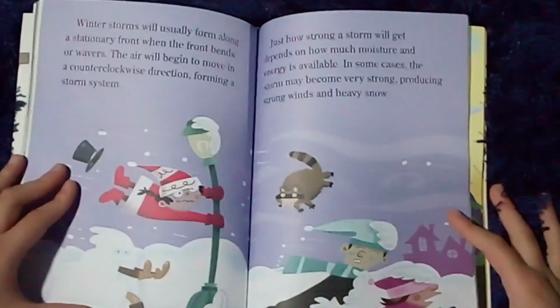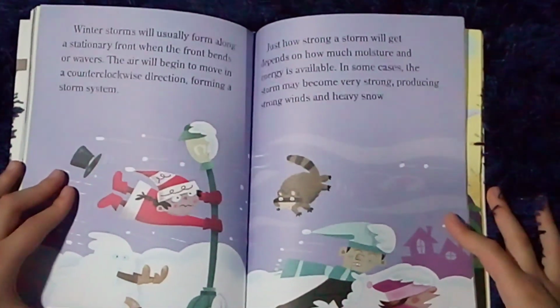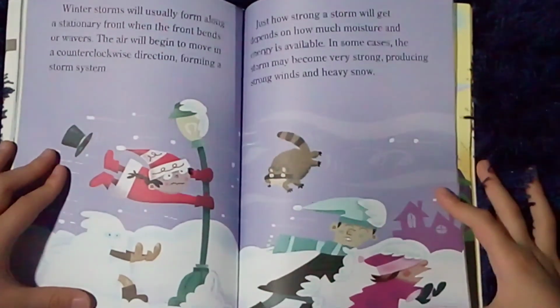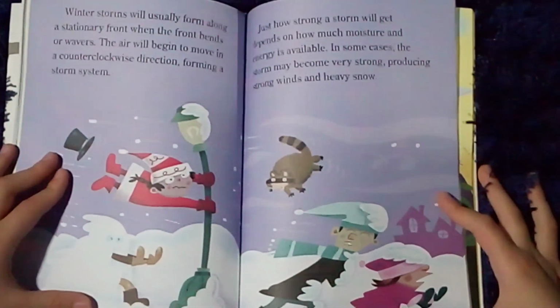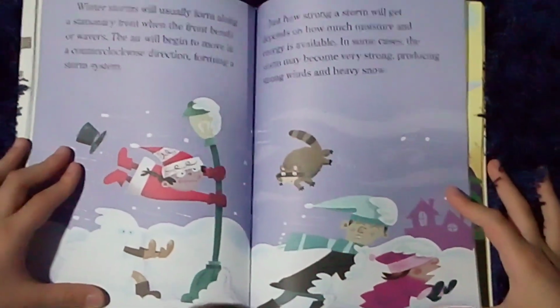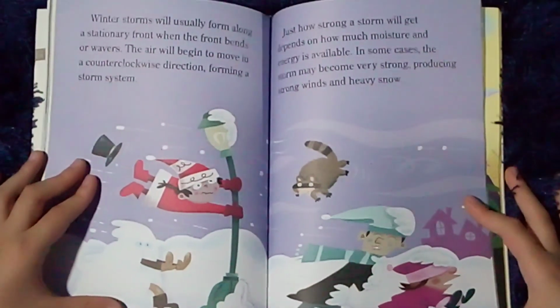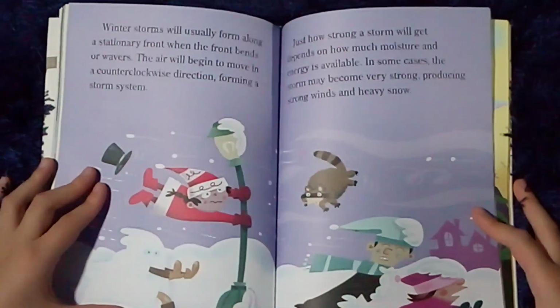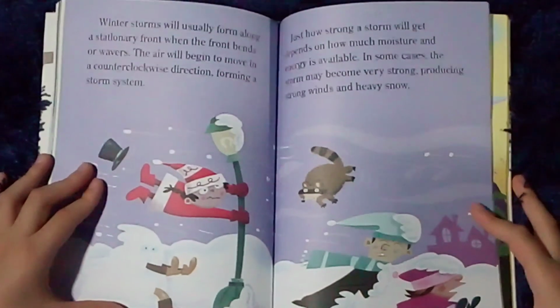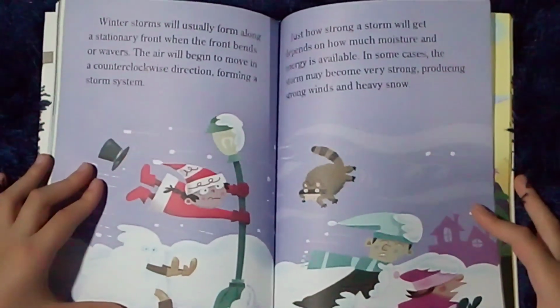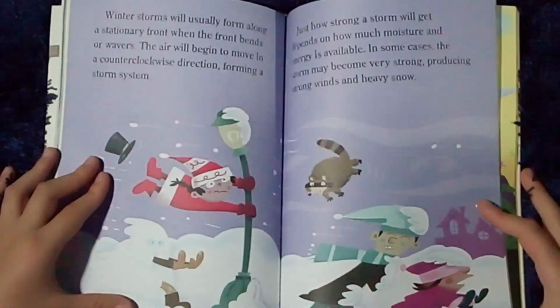Just how strong a storm will get depends on how much moisture and energy is available. In some cases, the storm may become very strong, producing strong winds and heavy snow.